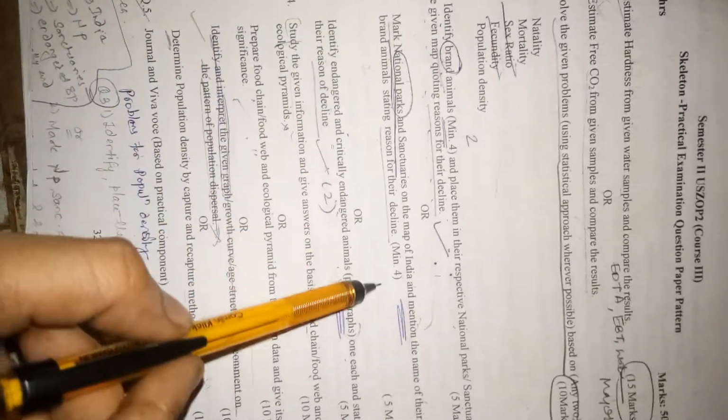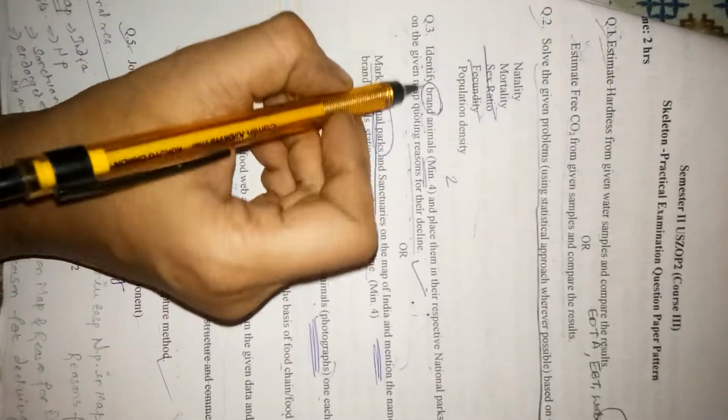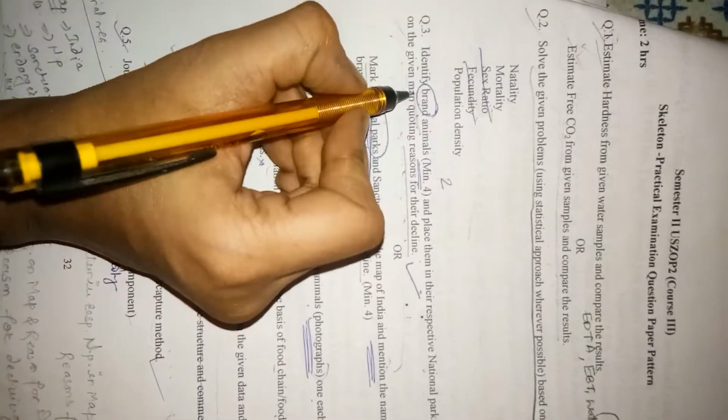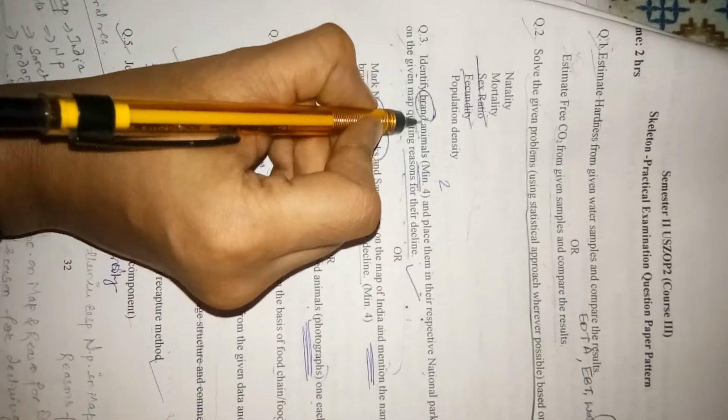Or in question number 3 there are other options also, two other alternatives you get, that is, mark the national park and sanctuary on the map of India. So here in question number 3, in the first alternative you have to mark the brand animal where it is located, that is, where the brand animal belongs.